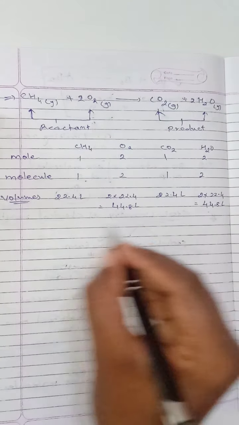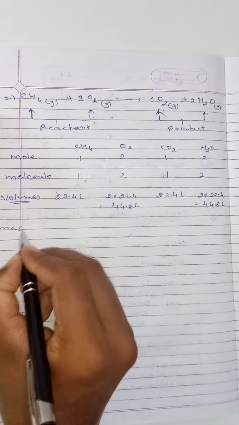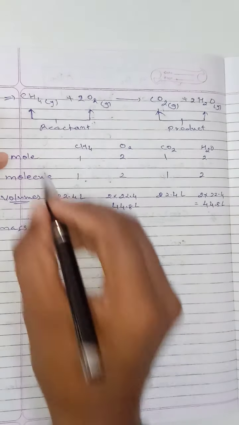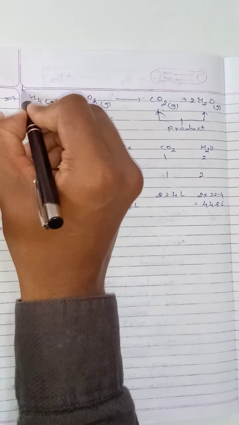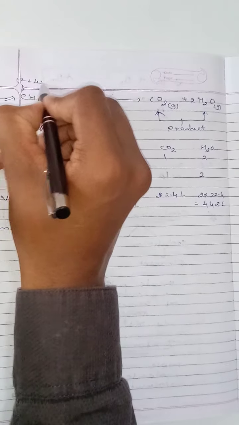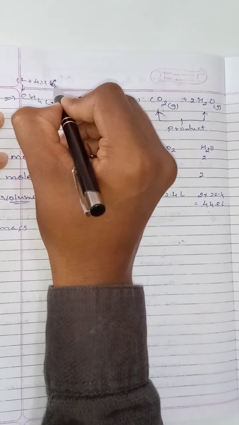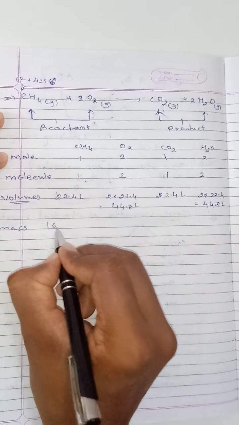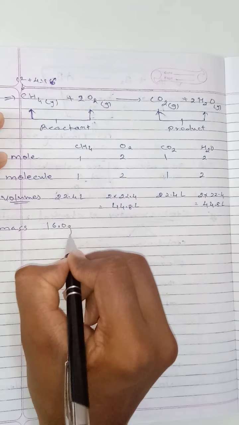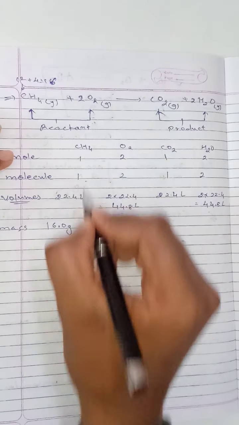Then its mass. Here for carbon 12 plus 4 of hydrogen, that means 16 gram of methane.